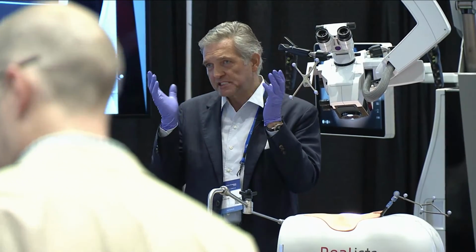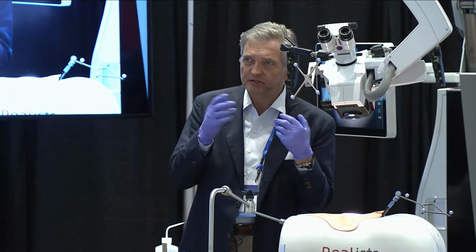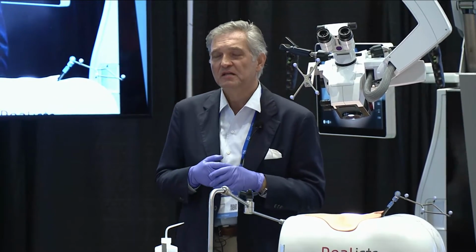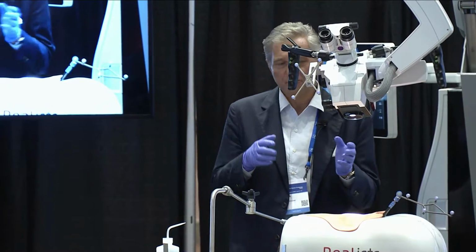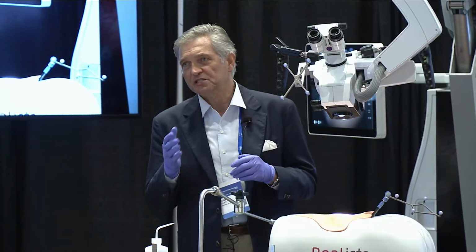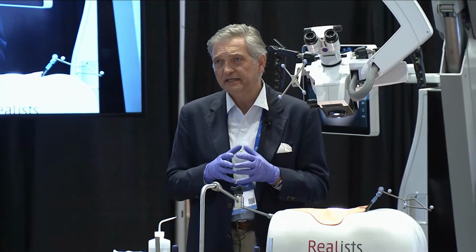Now you could do the same thing with goggles, but if you use the goggles, you lose the microsurgical ability. So the microscope allows you really to combine both.